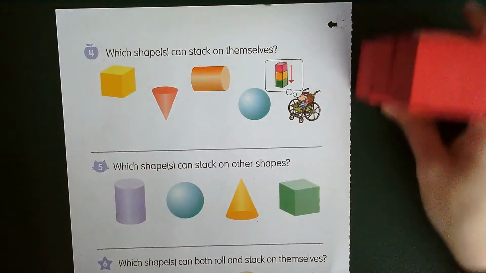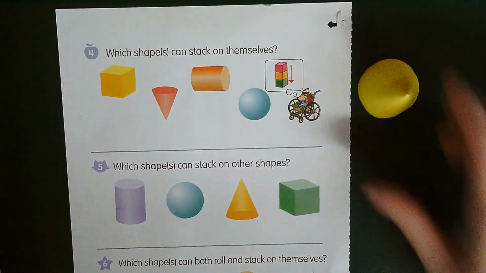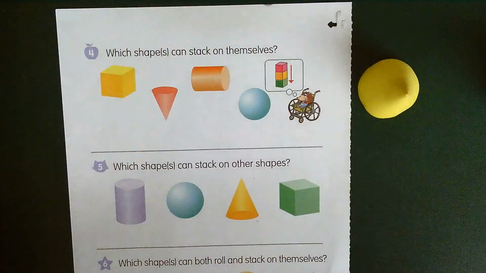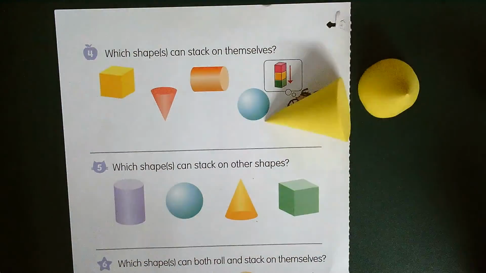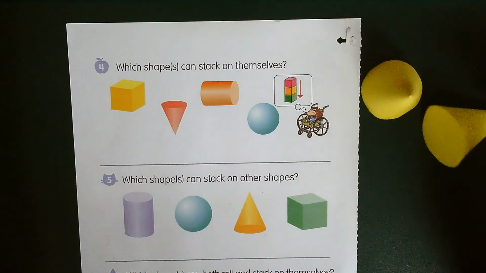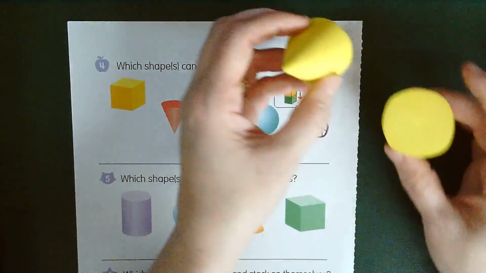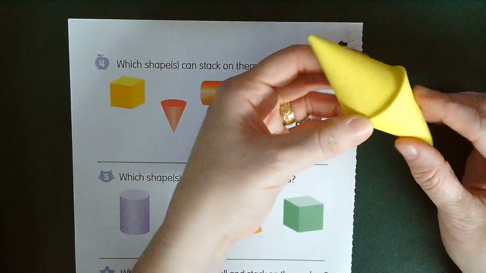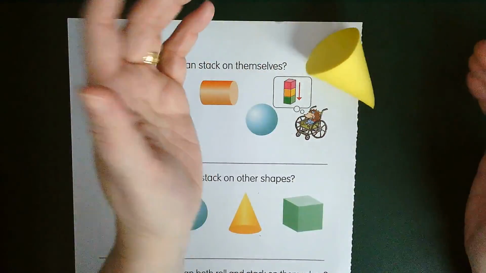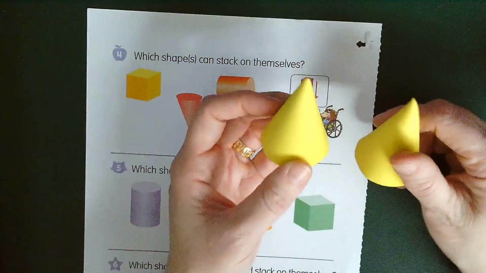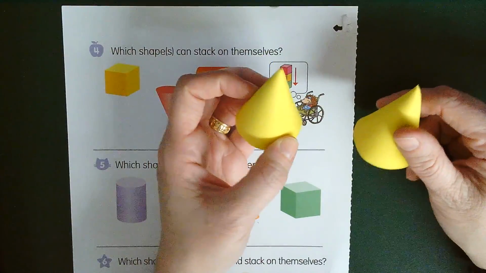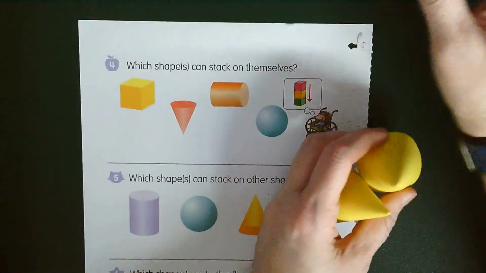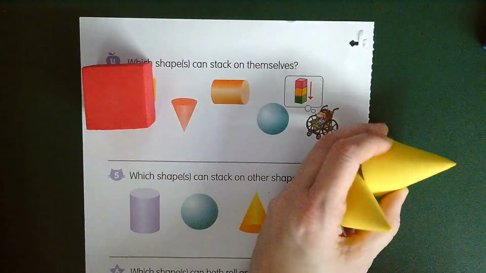Now let me look at cones. Can a cone stack on top of itself? Let's see, if I try it like this, well, it's going to fall right off. That doesn't work. So let me try it like this. Nope, that's not going to work either. It will not stack on itself. So right now, the only thing we have that can stack on itself is a cube.